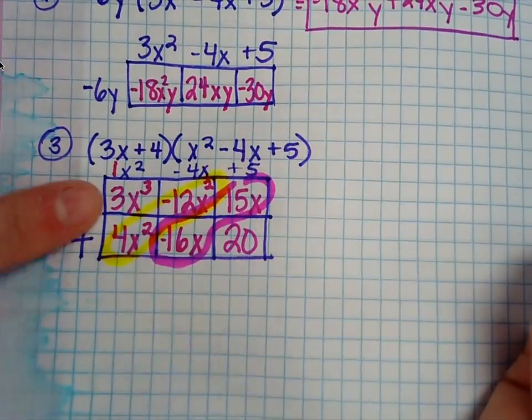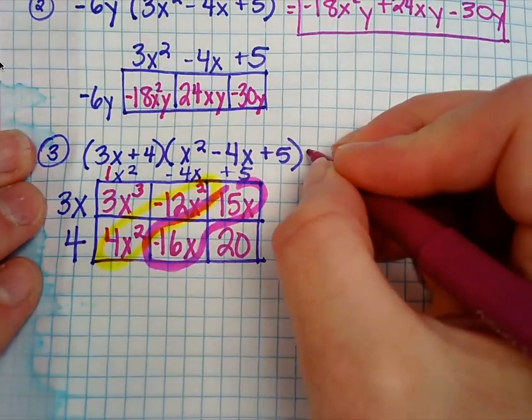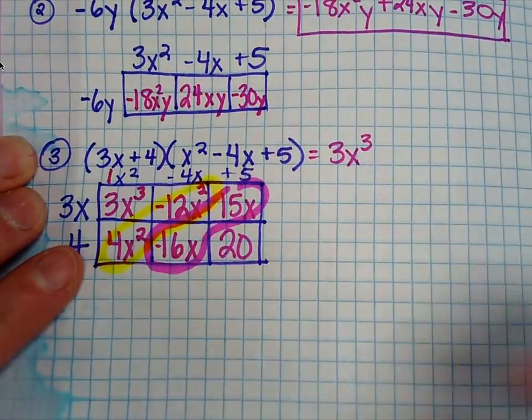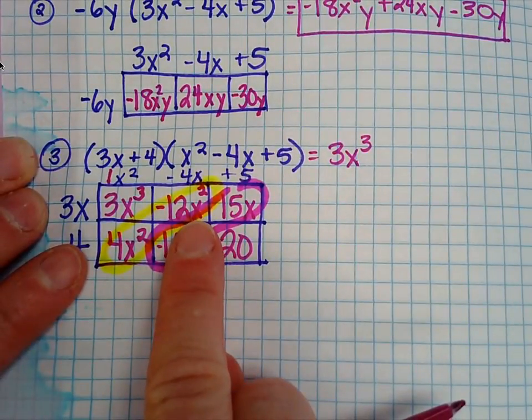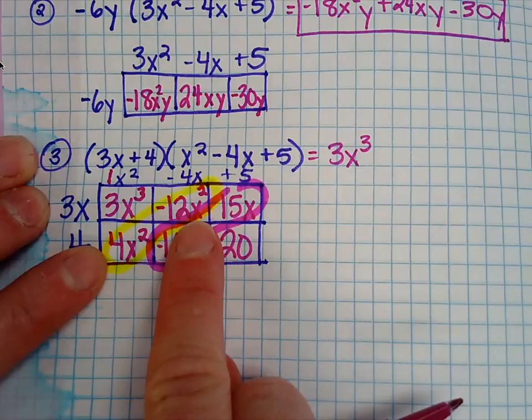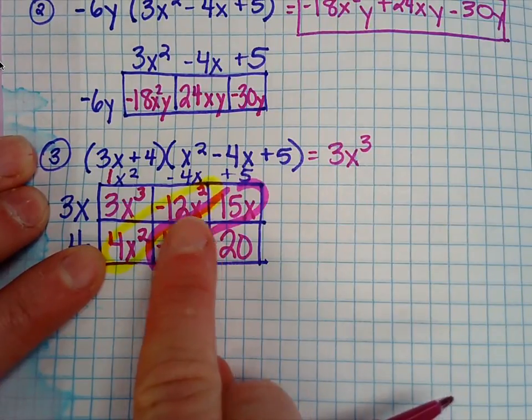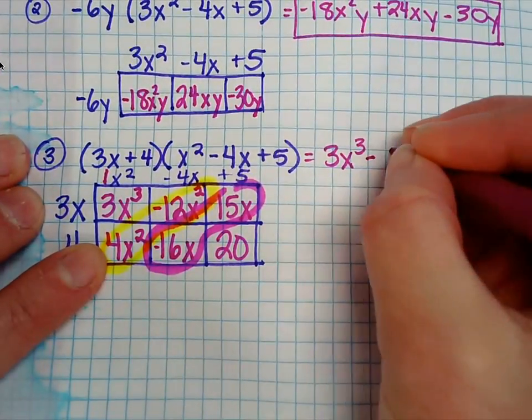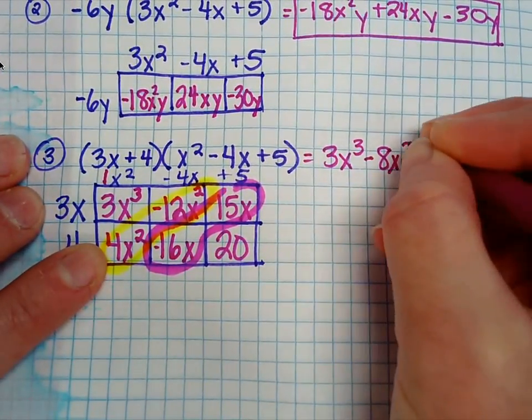So 3x cubed doesn't have another x cubed. So we just write 3x cubed. And then negative 12x squared and 4x squared. So this is where you would say negative 12 plus 4. Different signs, keep the sign of the larger. Negative 8x squared.